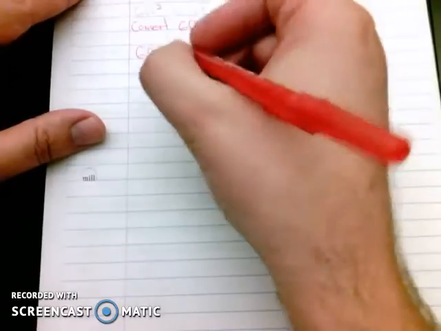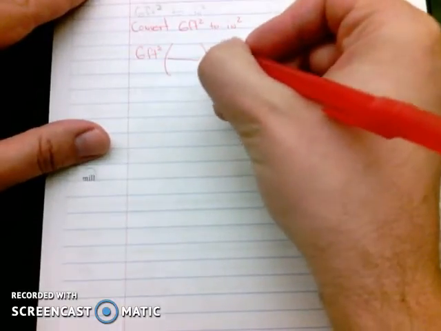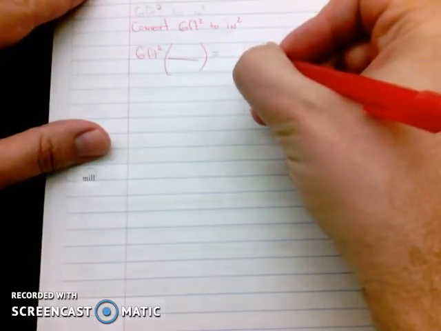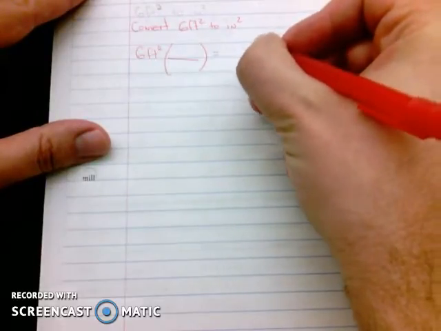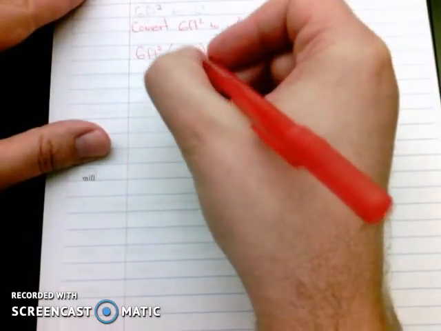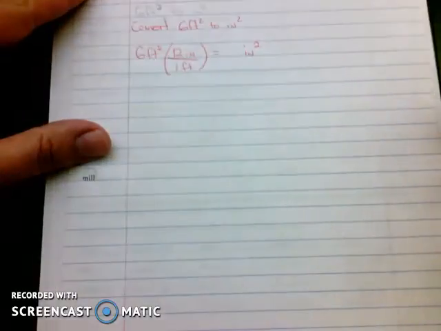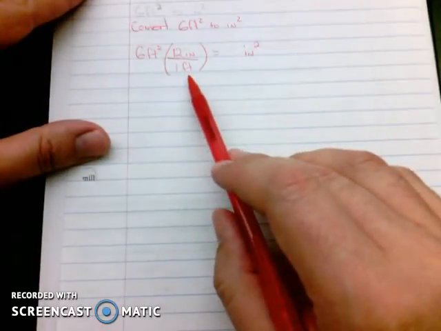I'm going to draw a conversion factor blank. I'm going to make it nice and big so you guys can see. An equal sign, I'm going to inches squared. Now, I know that 1 foot, 12 inches, that's a conversion factor, a unit that we've been using, right? 12 inches makes 1 foot.